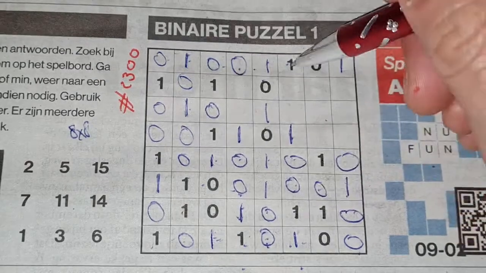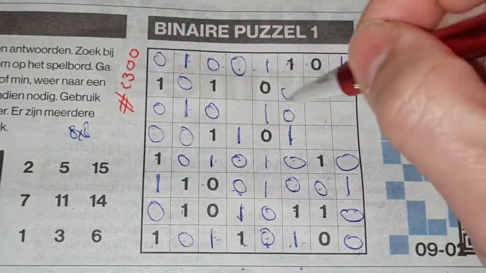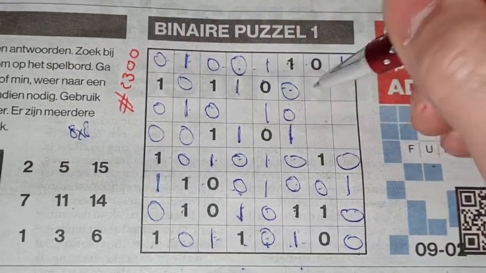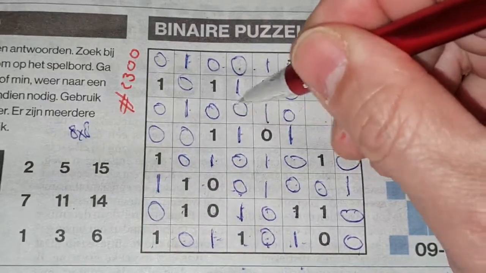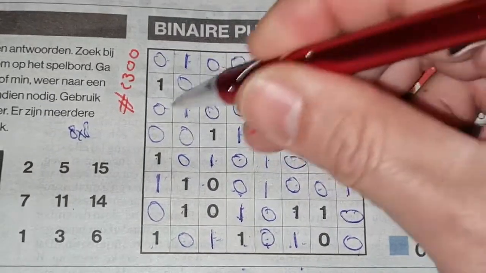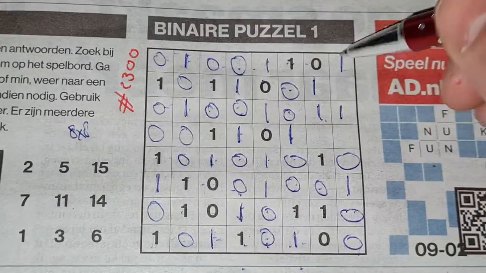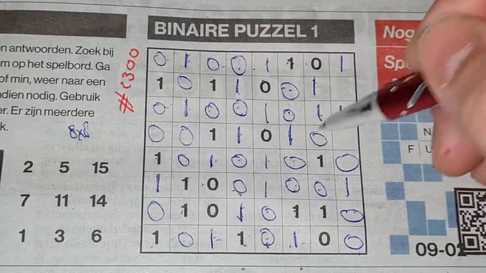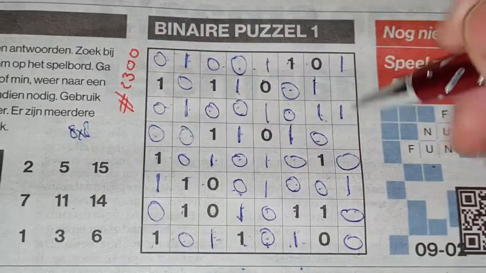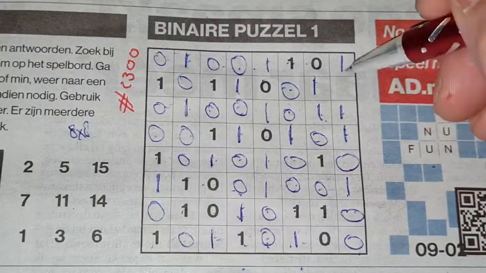1, 2, 3, 4 ones, so the rest are zeros. Double zero here, 1 there, 1. Between 2 ones comes a zero. Now we have 4 zeros, so the rest are ones. Double one here, no there, no. We have here 4 zeros, so the rest are ones. Double one here, no there, no.